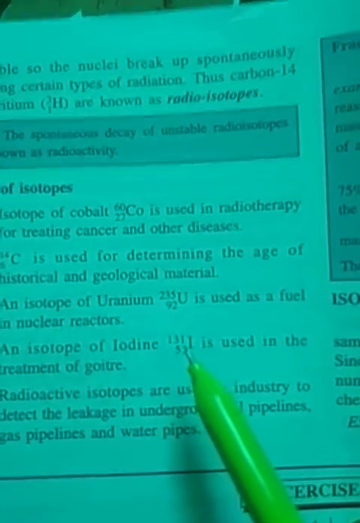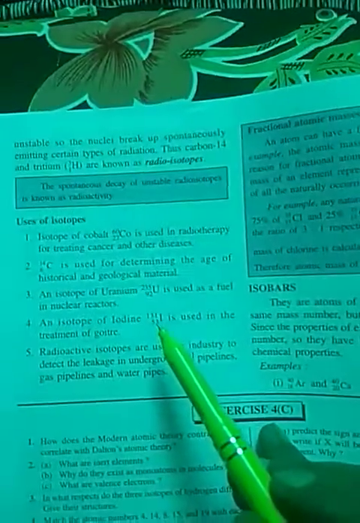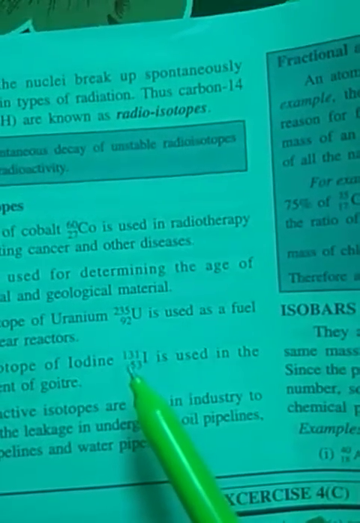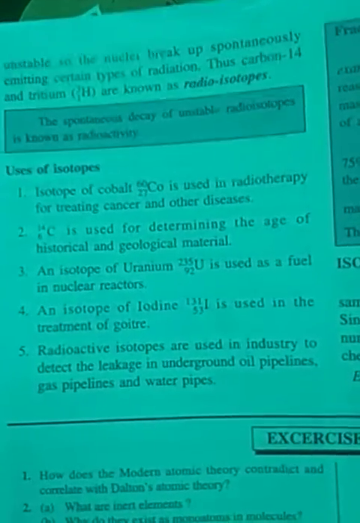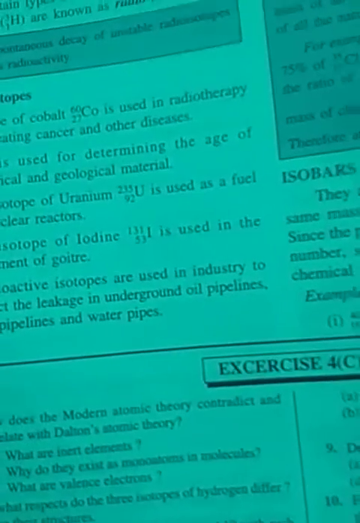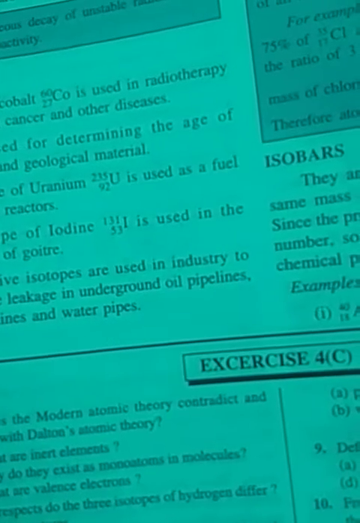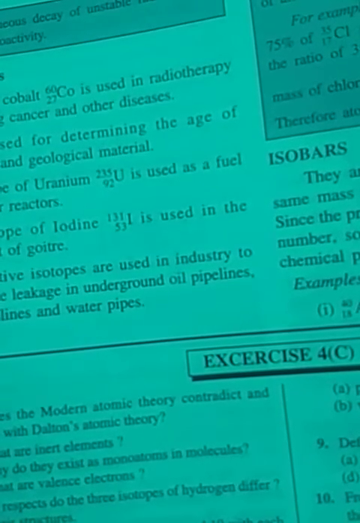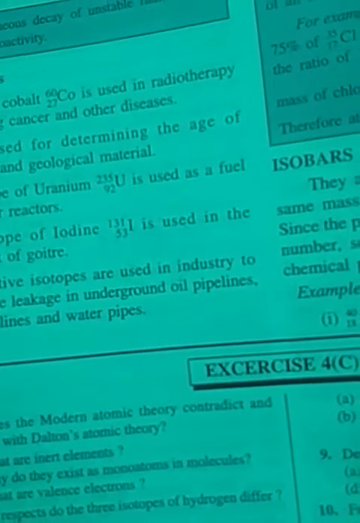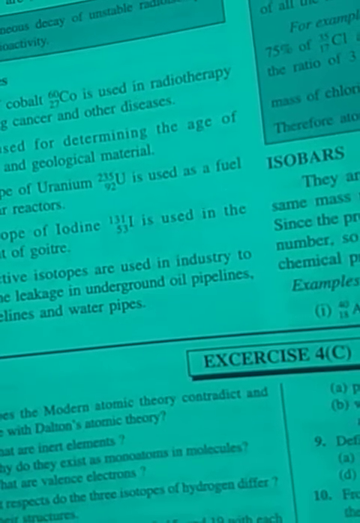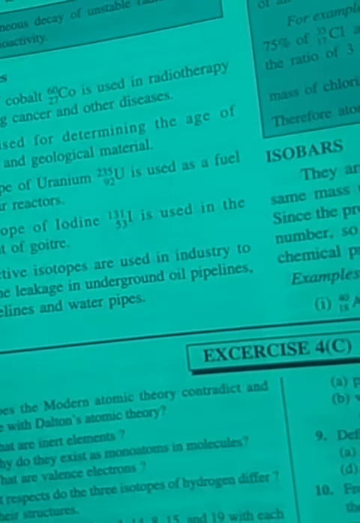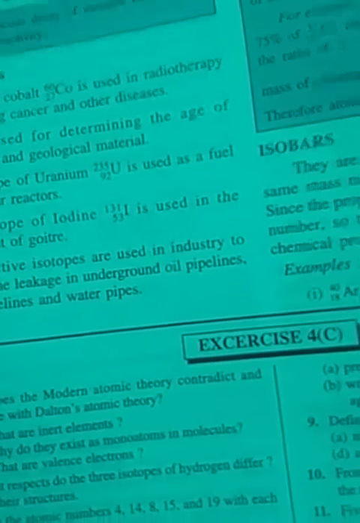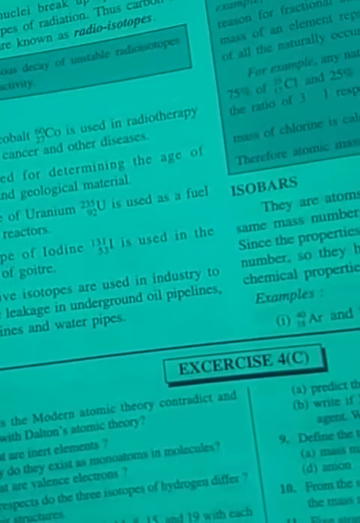Iodine has two isotopes. This isotope 131 is used for the treatment of goiter. You might have seen many ladies and gents that there is some swelling in the throat, that is called goiter, and this goiter is formed due to the lack of iodine.